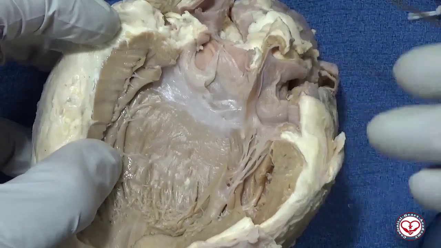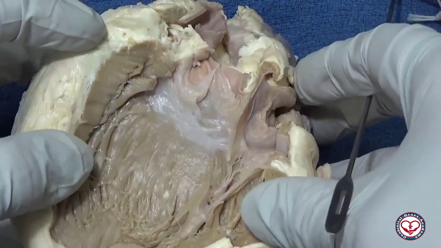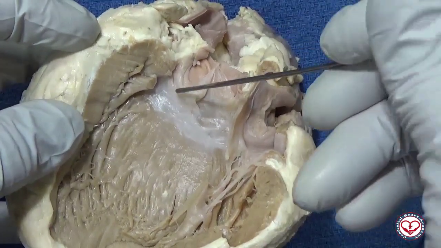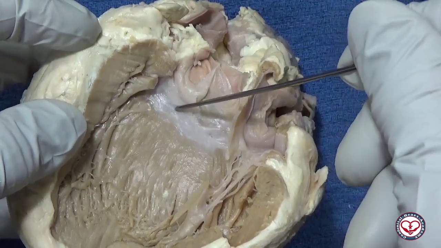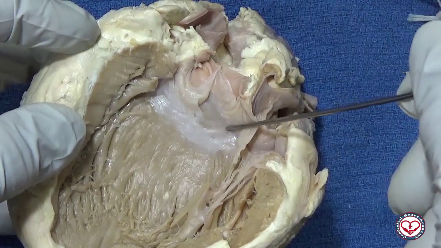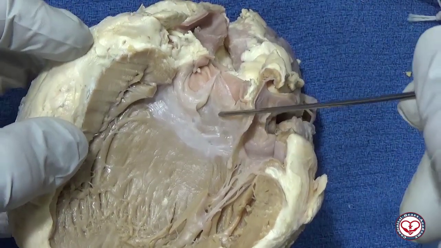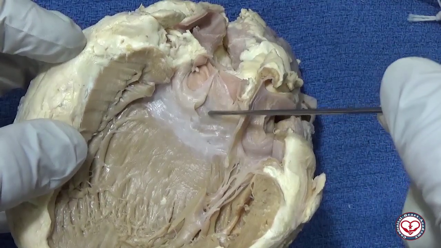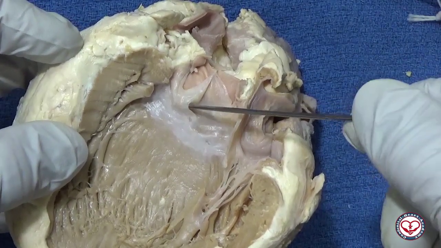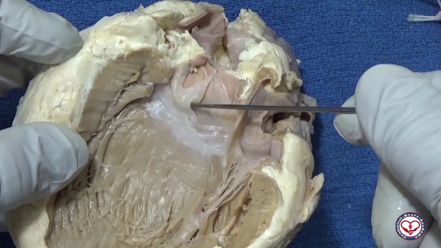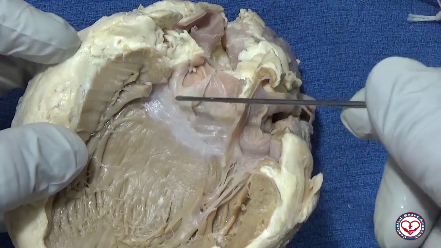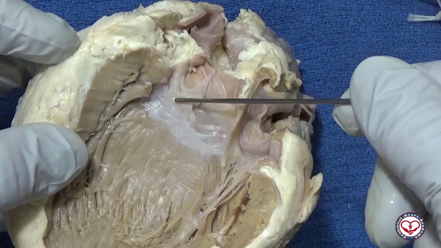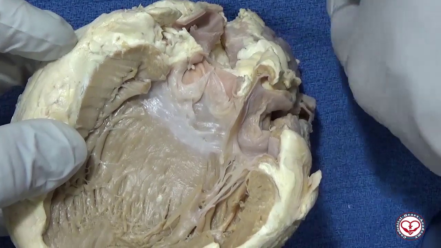Here the pulmonary valve is within the left ventricular outflow tract, and you can see this fibrous shelf beneath the valve. This is the only specimen I have with such a fibrous shelf, so that it is not a very extensive one, but it still shows you some of the anatomy in that it can extend onto the arterial valves as well.